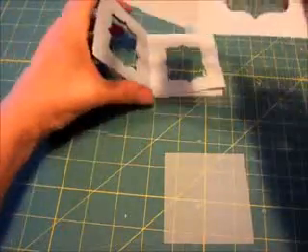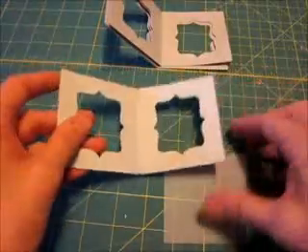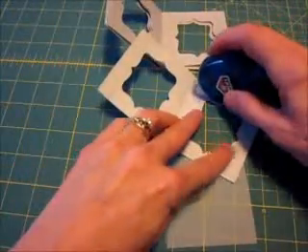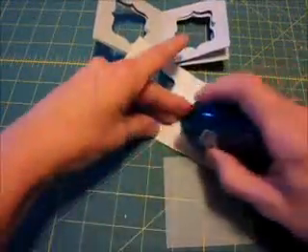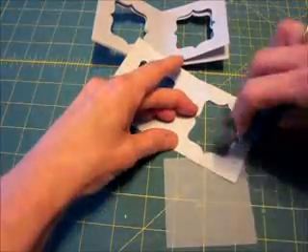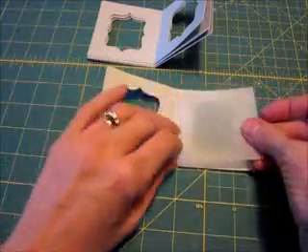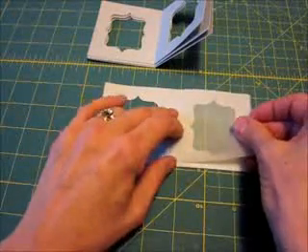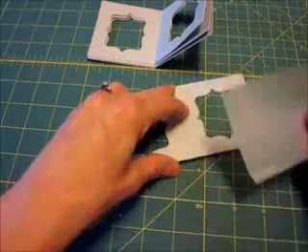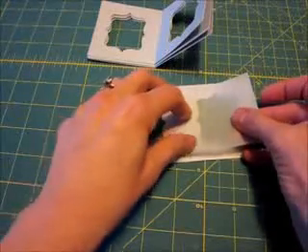So I'm going to take my first piece and I'm going to run my tape runner right here, and I'm going to place my vellum on the inside. I usually like to try to get it as close to the fold as I can.